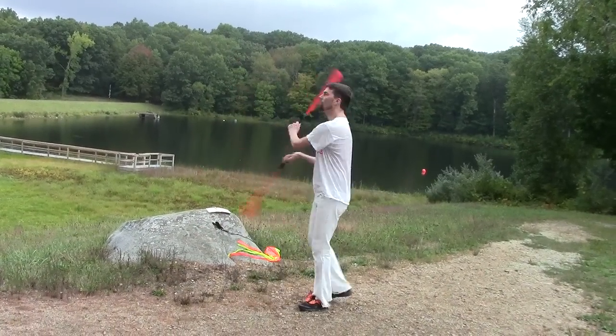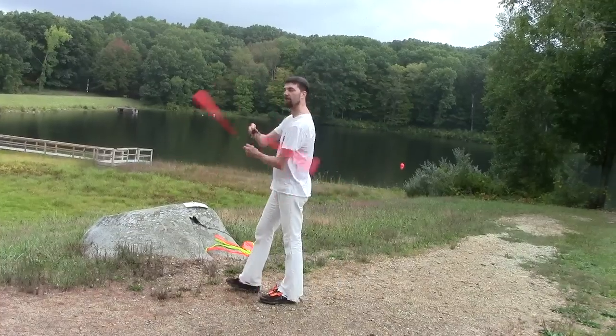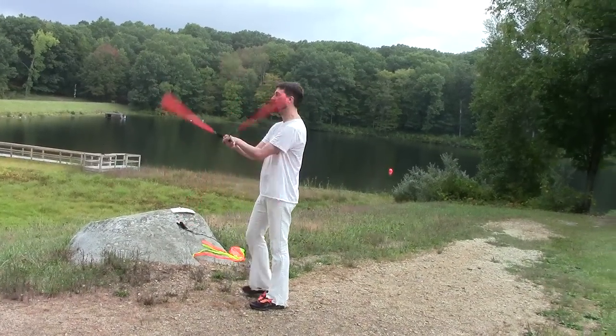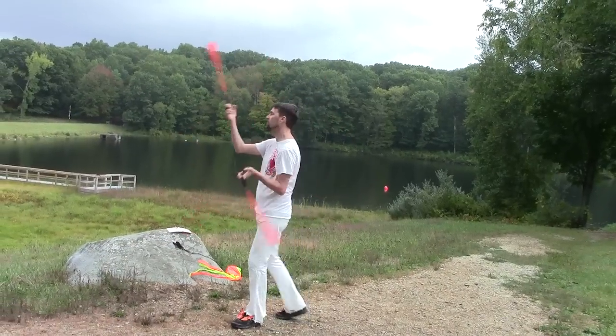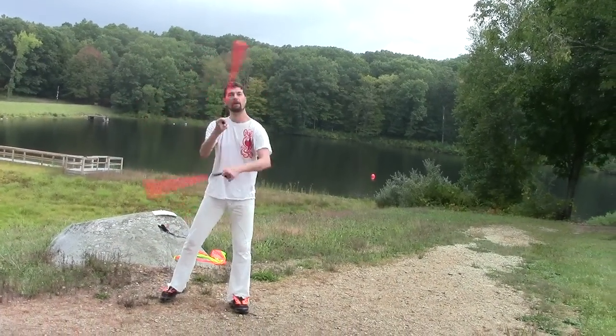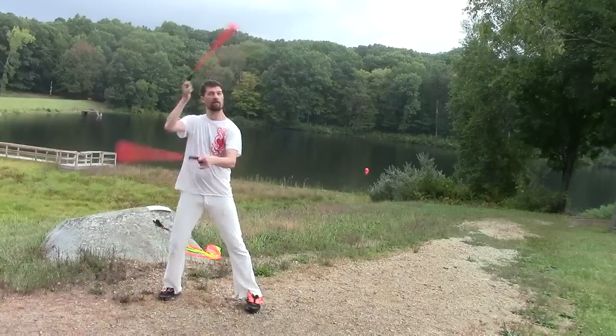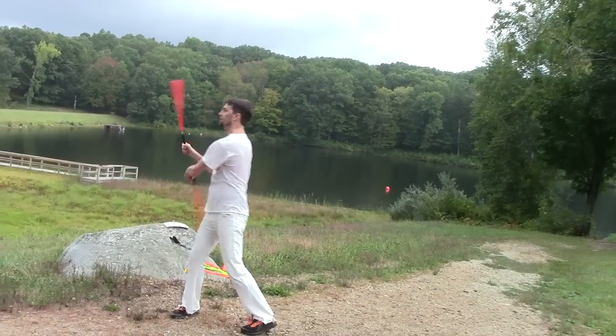Then we looked at some simple ways that we can make transitions. For example, this transition from a weave to a butterfly, going from wheel plane to wall plane, by doing a very simple stall, and then here we are in the butterfly. And there's a simple stall there that gets us back to a weave.